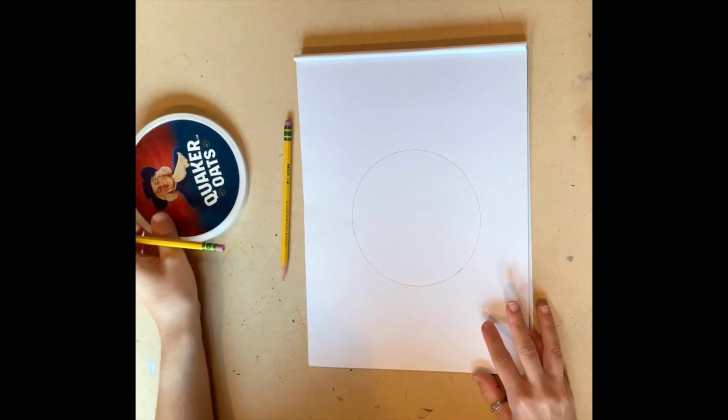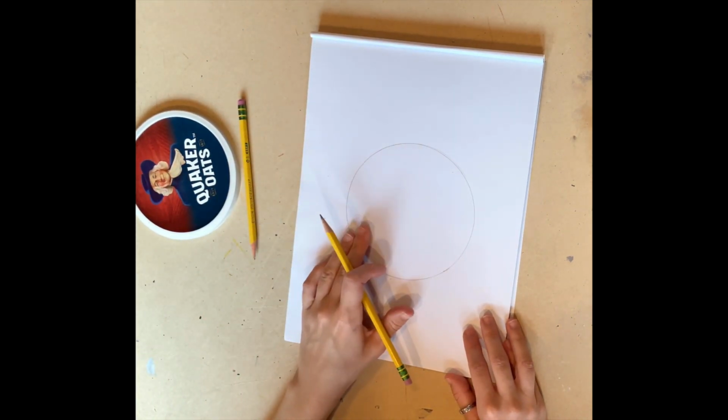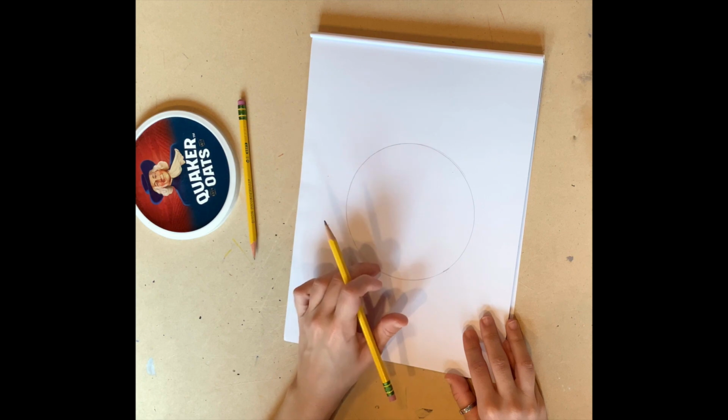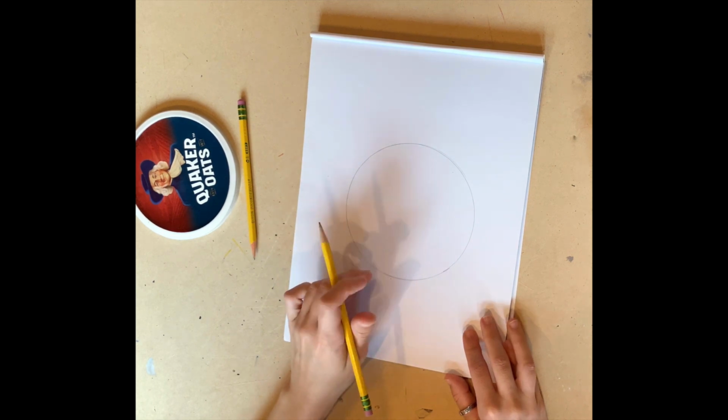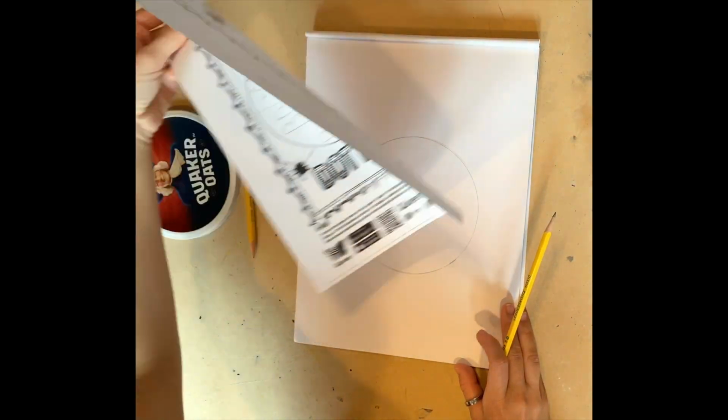When you're done drawing your circle, you're going to create the design. So I'm going to draw the same design that I drew for my printout.